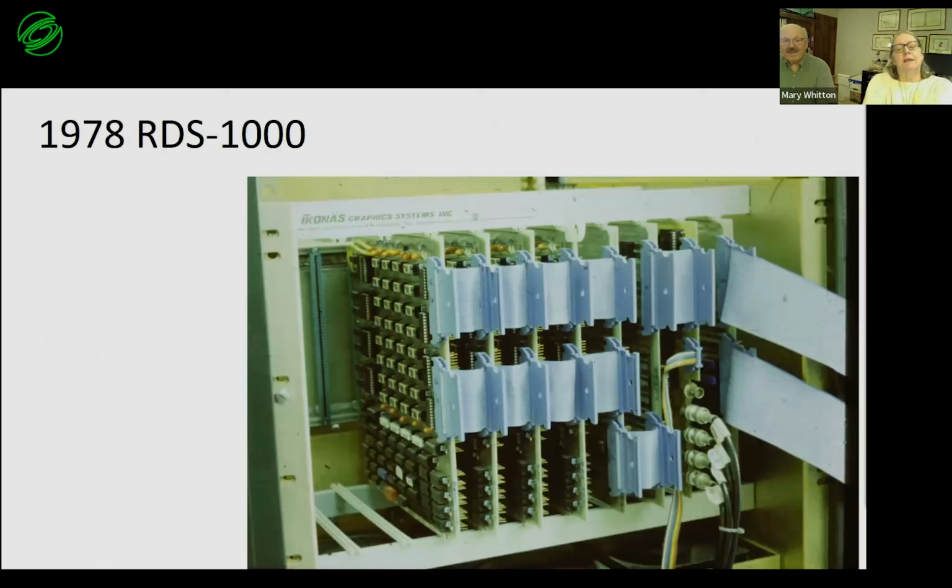So what did they look like? This is the first prototype. It's an 8-bit frame buffer. We built it in the back room of our rental house over behind Wendy's on Western Boulevard in Raleigh. The boards were about 12 inches square with 10 inches square of usable space for logic. And we retroactively named this prototype system the RDS, Raster Display System 1000.